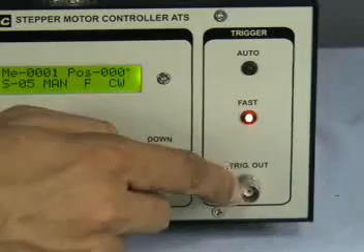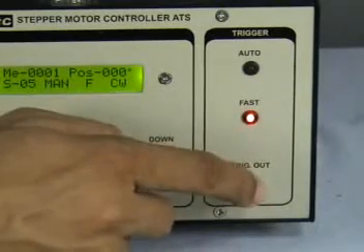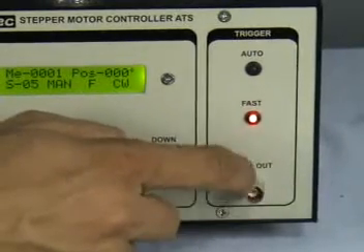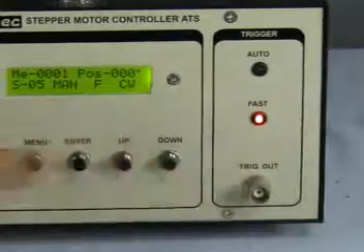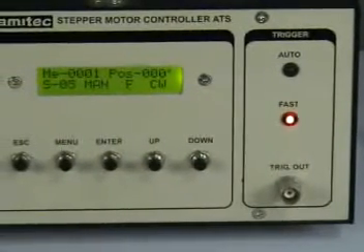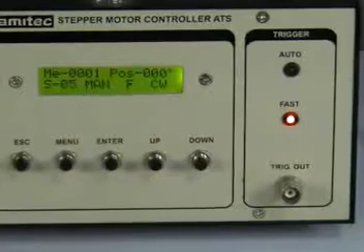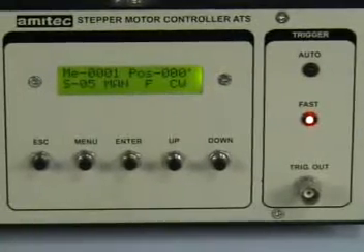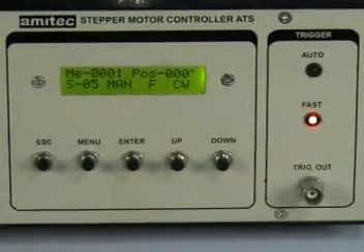In the trigger output, as you can see, we have not selected auto, so the auto LED is not glowing. And trigger out is a pulsed output which is available here and which can be connected to the receiver trigger stepper in, so that a pulse is sent each time the motor rotates and reaches a desired position.